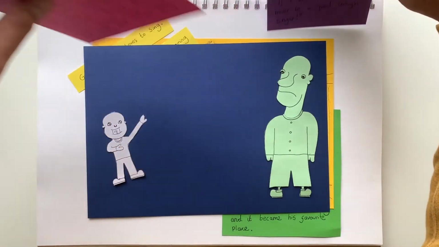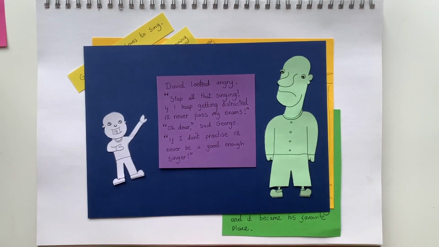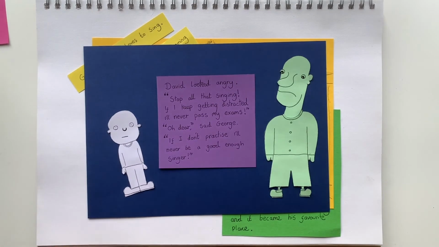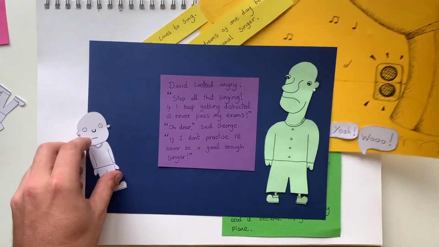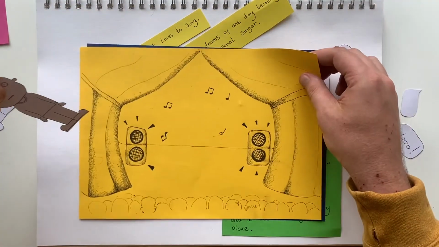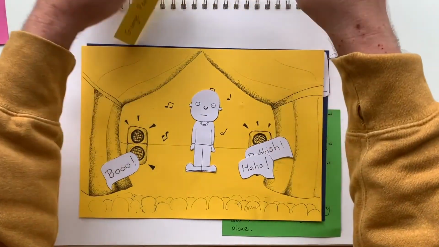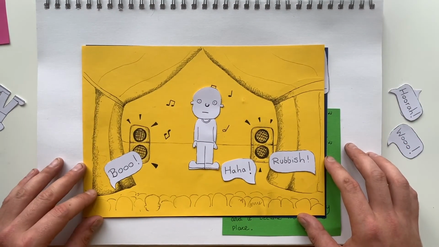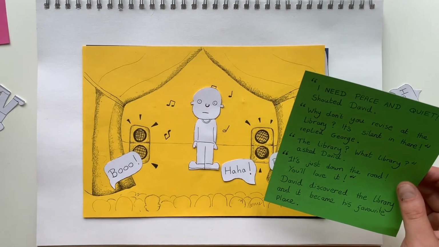Next part of the story, the conflict. David looked angry. Stop all that singing. If I get distracted, I'll never pass my exams. Oh dear, said George. If I don't practice, I'll never be a good enough singer. And at that moment, I'm going to illustrate George being an awful singer. His worst nightmare.